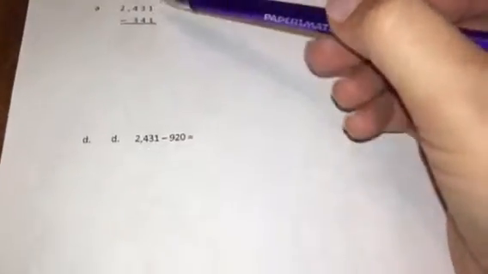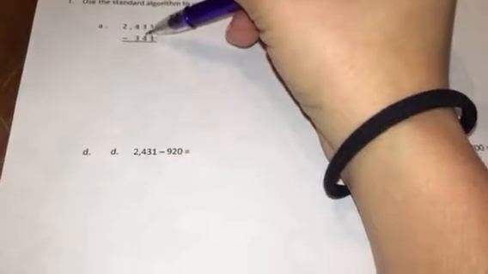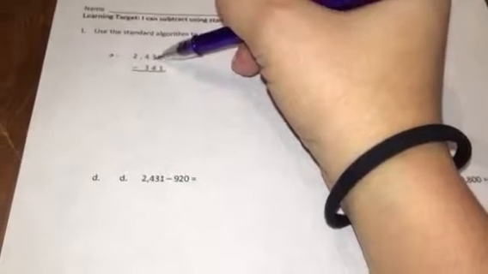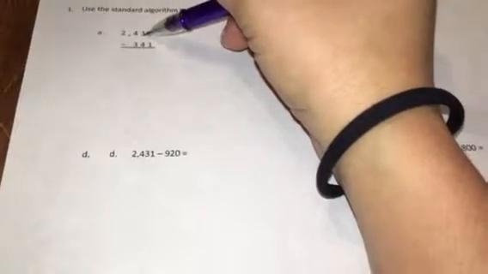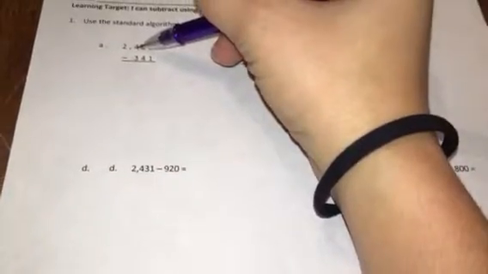So before I can subtract, I need to make sure that what I'm subtracting from, I can. So I can subtract 1 from 1. Can I subtract 4 from 3? Well, no. If I have 3 cookies and I'm trying to take away 4, it's not possible. So that means I have to go next door.